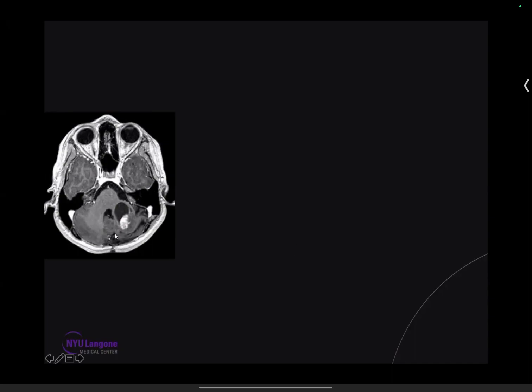Again, another case over here. I'm not showing you a tumor case, even though I love tumors. This is a pilocytic astrocytoma centered right exactly where the left middle cerebellar peduncle is, right? So this is a chronic or slow-growing benign tumor, right? Has been there for probably a few years. And you can see the right middle cerebellar peduncle. You can see the left middle cerebellar peduncle.